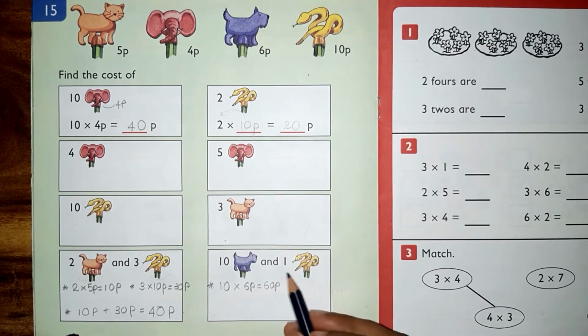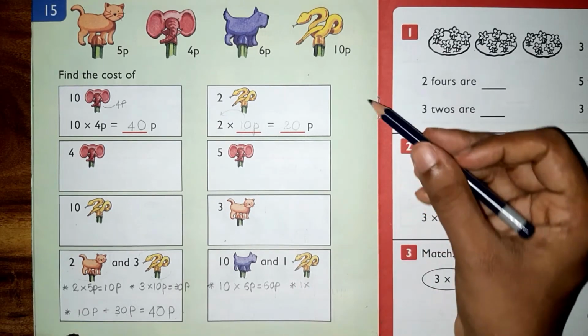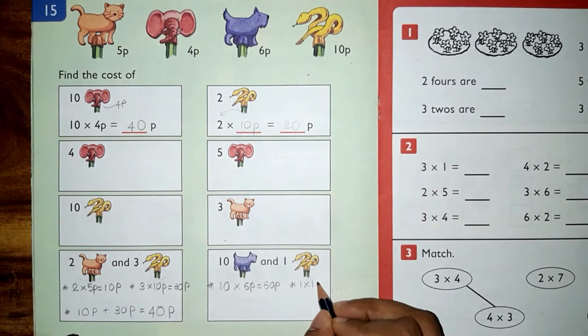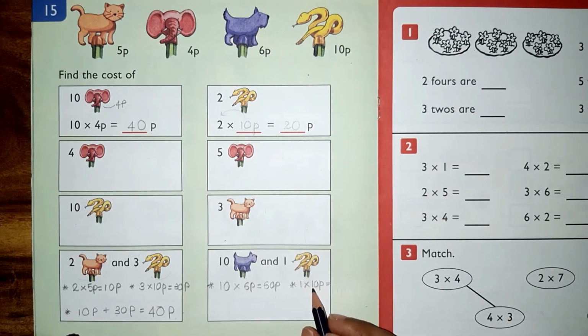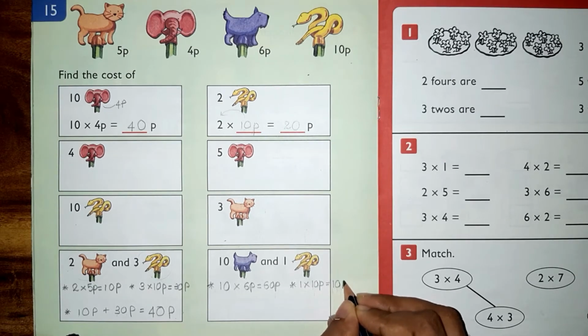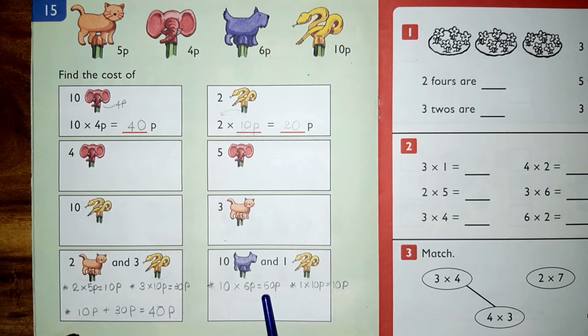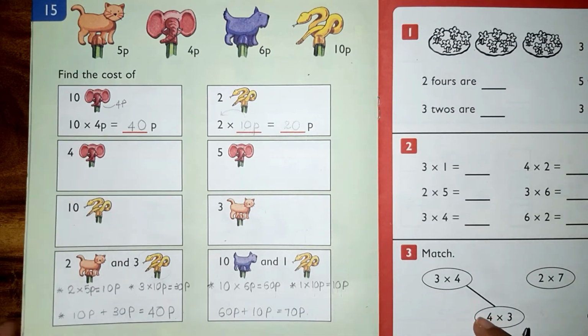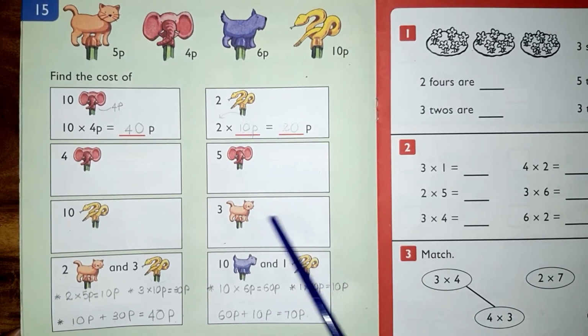And 1 snake pencil has a price of 10 pence. 1 times 10, we know the answer is 10 pence. So how much do we need to pay altogether? 60 pence plus 10 pence. We will have 0 plus 0 is 0, and 6 plus 1 is 7. 70 pence. Okay. So you have to complete these 4 after the lesson.